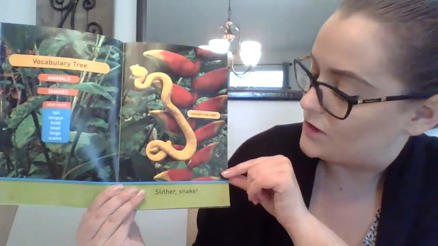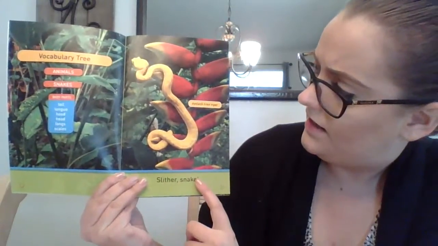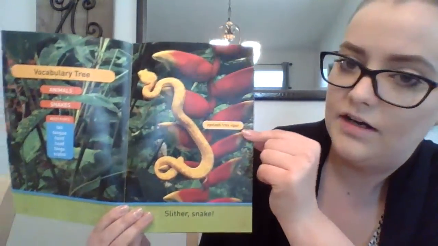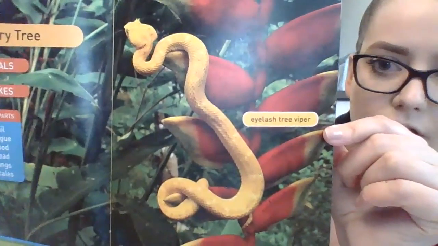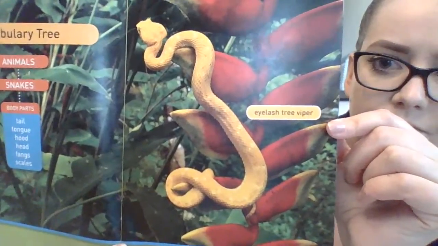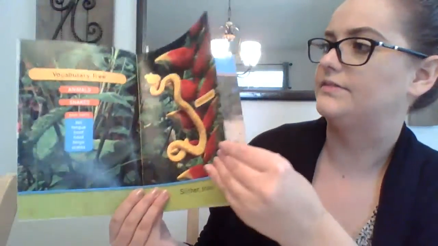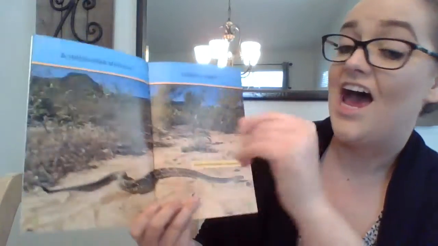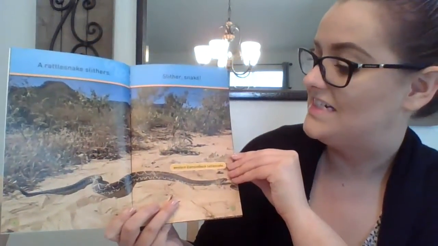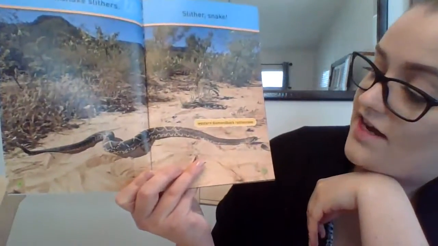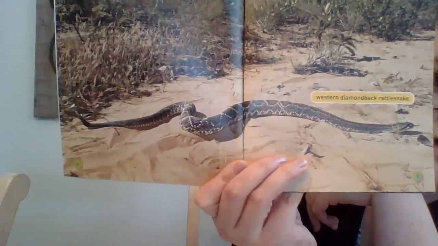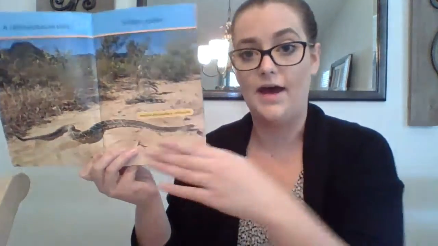So let's go ahead and look at our first page. Slither snake. And here's a picture of a type of snake that is called an eyelash tree viper. What color is it? A rattlesnake slithers. Slither snake. And here we can see a picture of a western diamondback rattlesnake. Show me with your hands, how would a snake slither? Good, right? Right, it moves around the ground by moving its body back and forth.